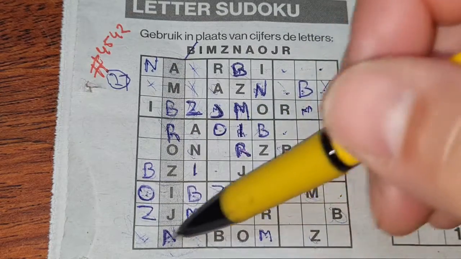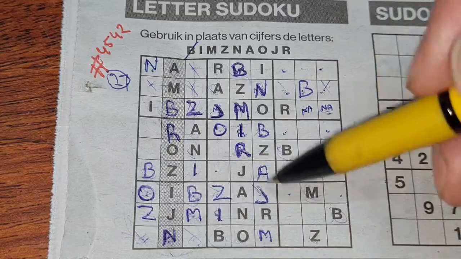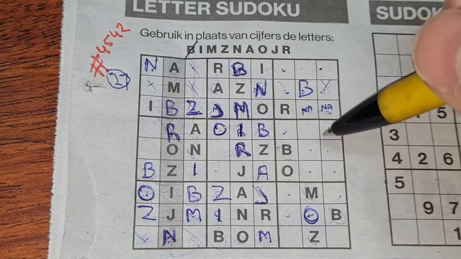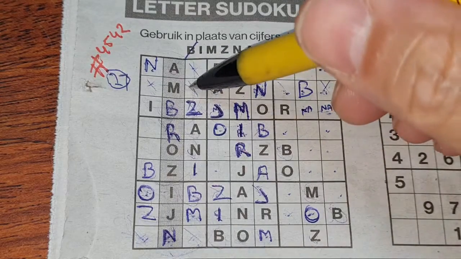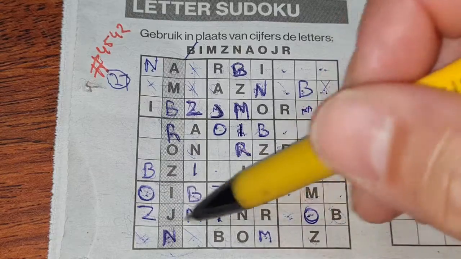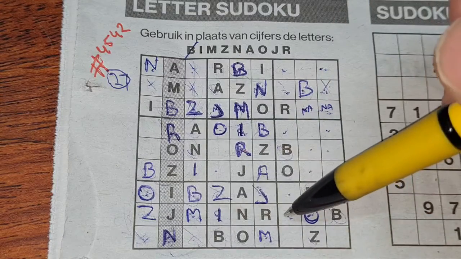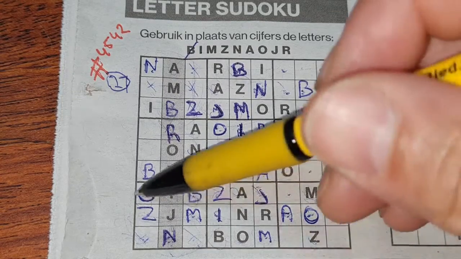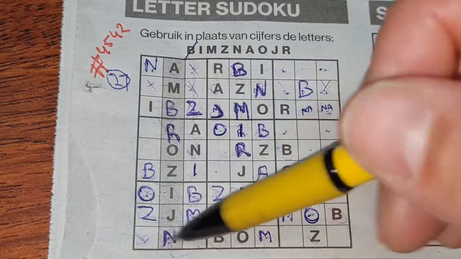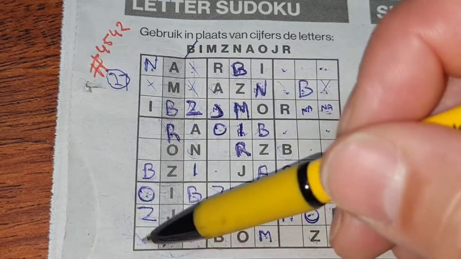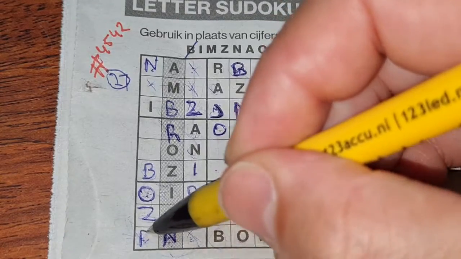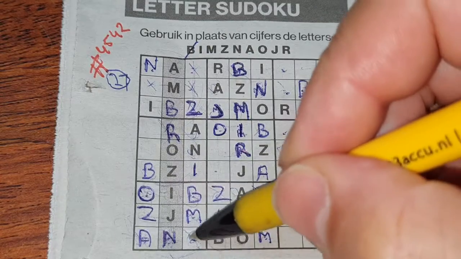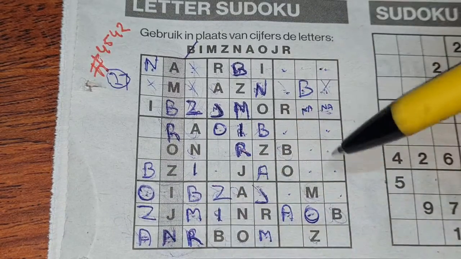O in this row, O in the last row. So the row between, the only 2 places left for the O should be here. Oh, there we see there, no O there. O should be here. 1 box left in this row for the letter A is missing here. A in this row, A in the row below. So the last row, the only 2 places left for the A should be here or there. We see there an A, no A there. A should be here. 1 box left in this big square for the letter R, I believe. Yes, the R is missing.